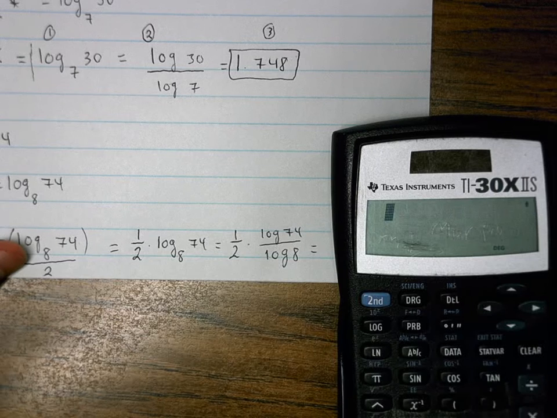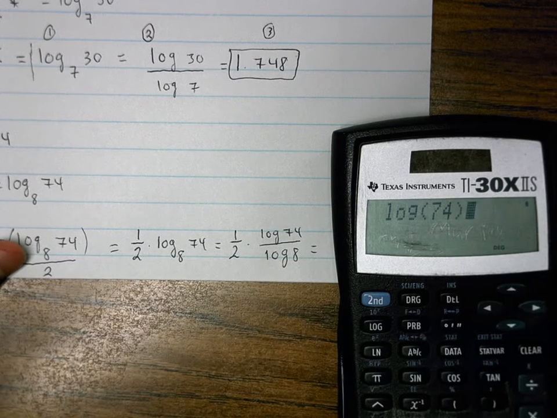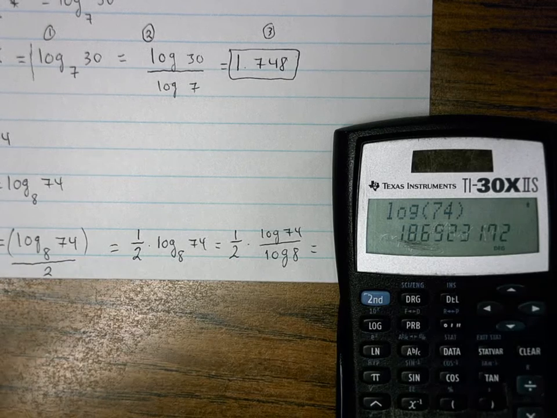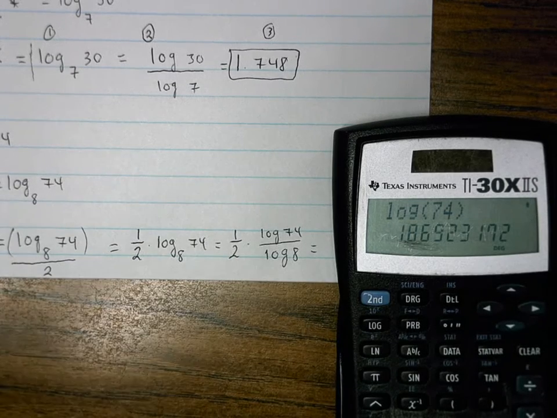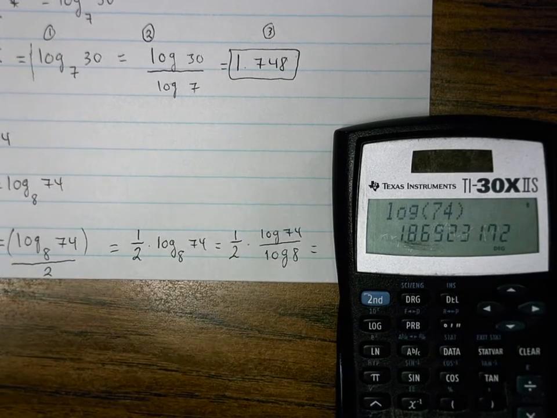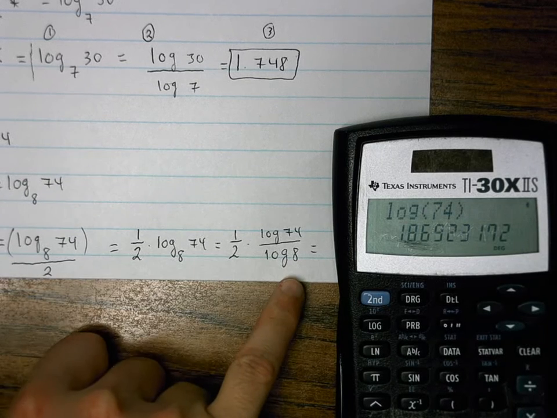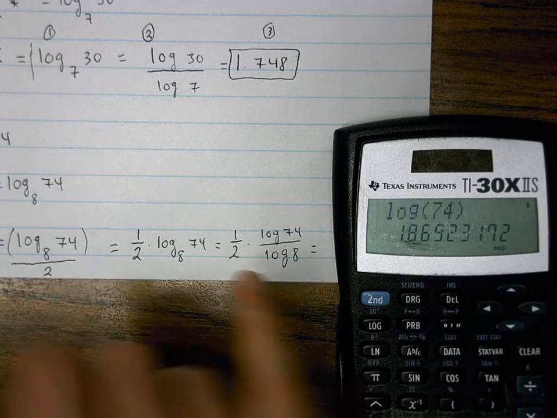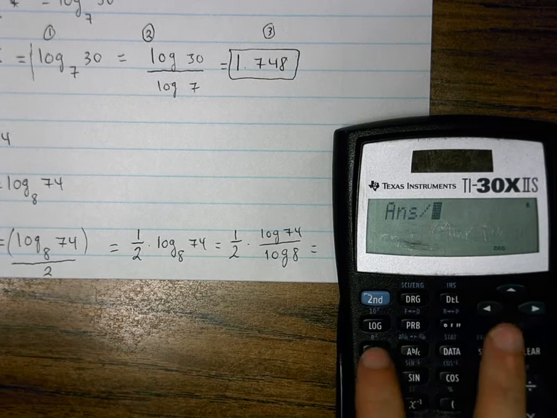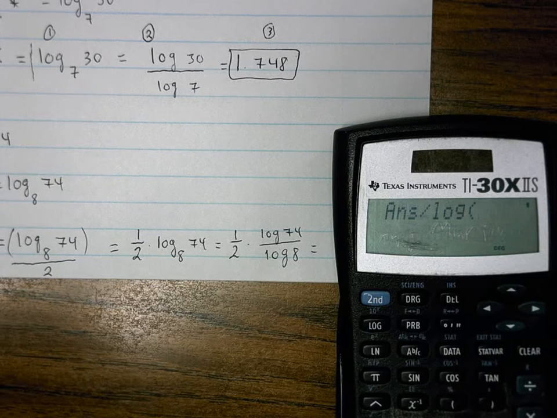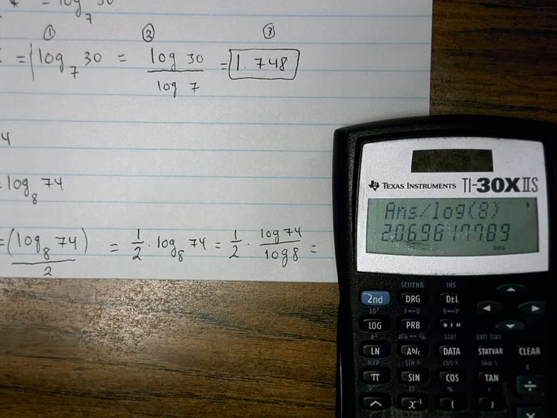I got log of 74 for 1.869. Divide it by the log in the denominator. Divide by log of 8. So that's 2.0698.